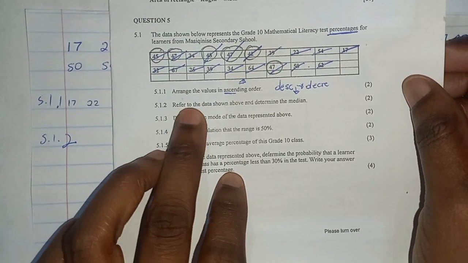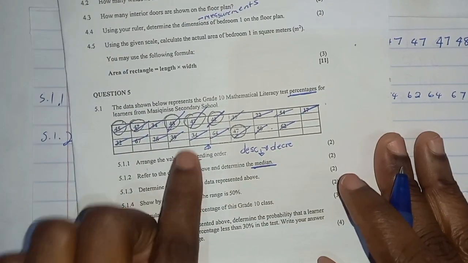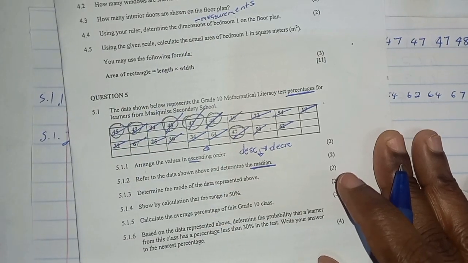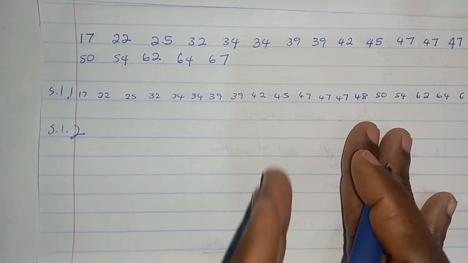Let's do 5.1.2. Refer to the data shown above and determine the median. Okay, first of all, before we determine the median, what does median mean? Median is the number in the middle of the whole data. So if you break the numbers in half, what is the number in the middle?